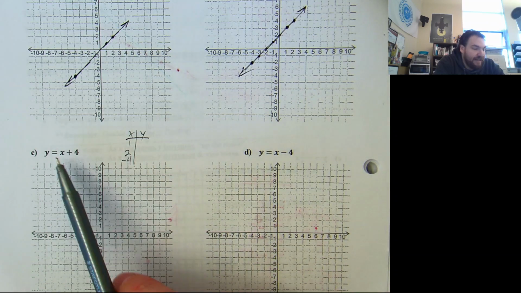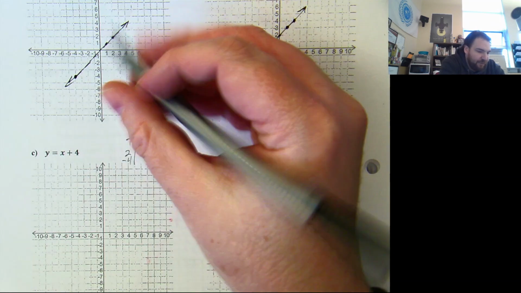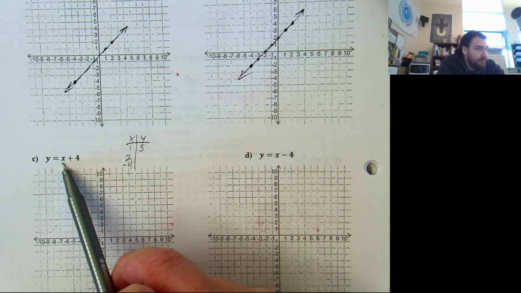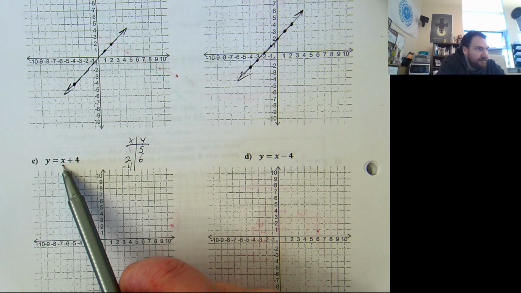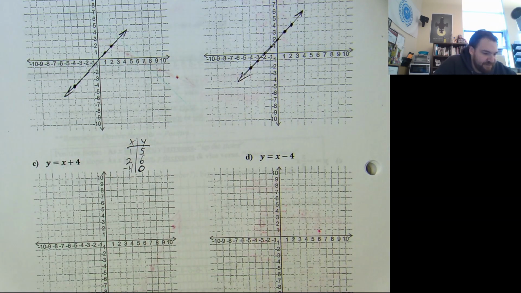Okay, so if I plug 1 in here, I'm going to get y equals 5. 1 plus 4 is 5. If I plug 2 in here, 2 plus 4 is? And if I plug -4 in here, -4 plus 4 is? 0. Let's graph those points.